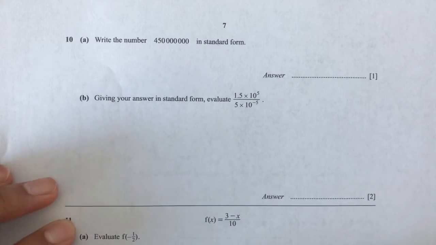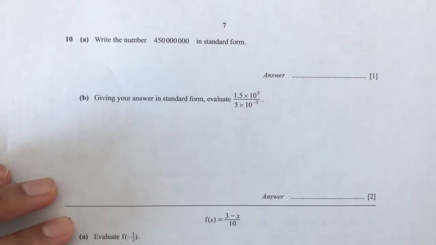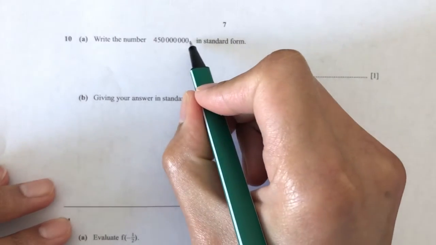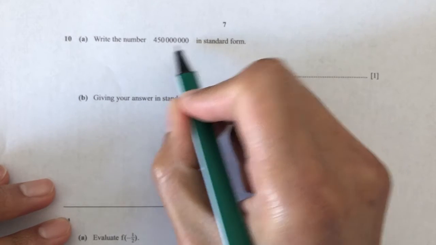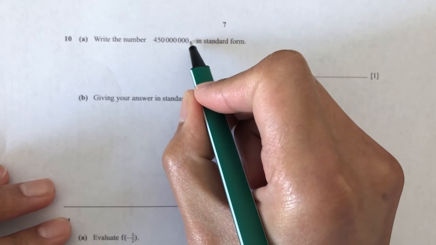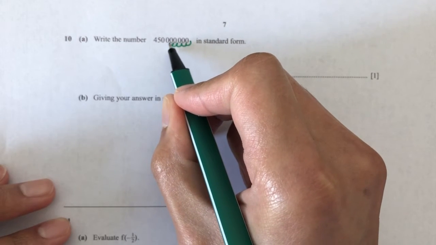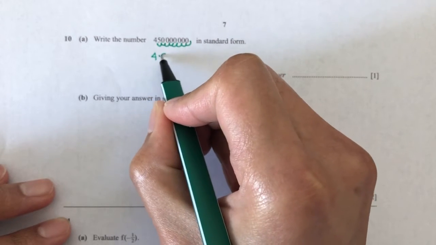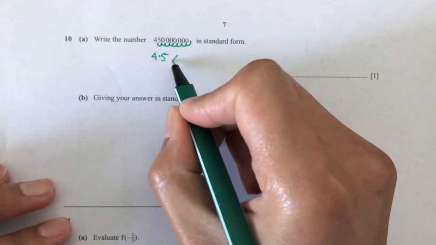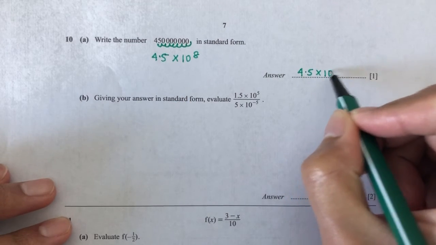Question number 10, we have part A. Write the number in standard form. So we have to count how many zeros we have. So how many decimal places we need to move to get 4.5. So we'll have to move 1, 2, 3, 4, 5, 6, 7, 8. So to get to 4.5, we have to move 8 decimal places. So your answer will be 4.5 times 10 to the power of 8.